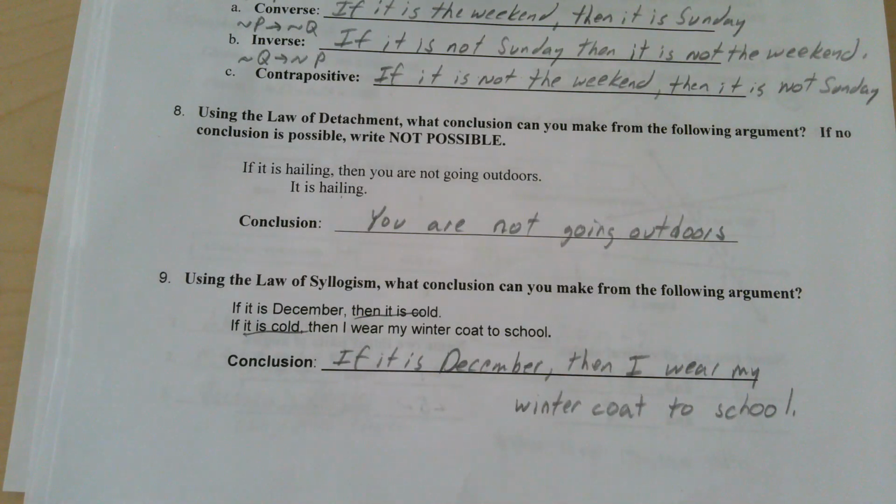Okay, and then for number 9, I tell you, here's my first statement. If it is December, then it's cold. There's my conclusion. But then my second statement starts with a hypothesis that is the conclusion of the first statement. That's what we're looking for with the law of syllogism. I take that part out, and then I can write a new statement. If it is December, then I wear my coat to school. Okay, that's using the law of syllogism.